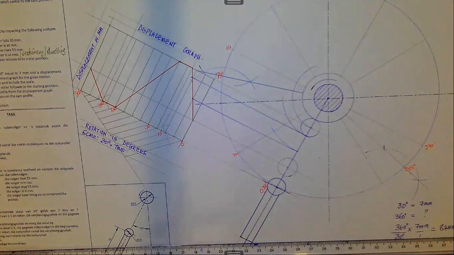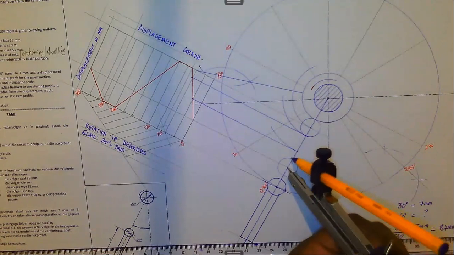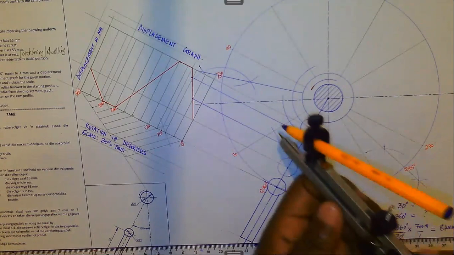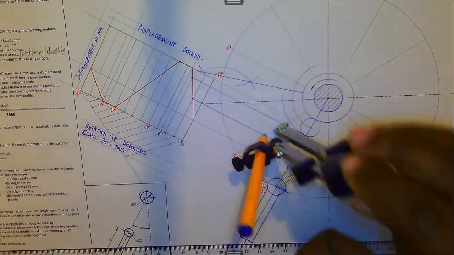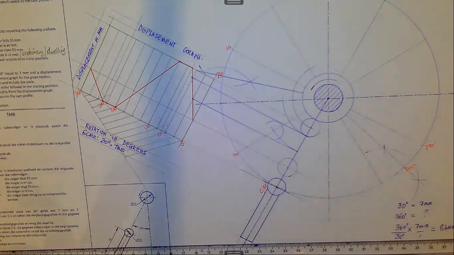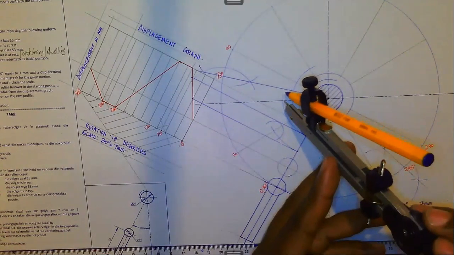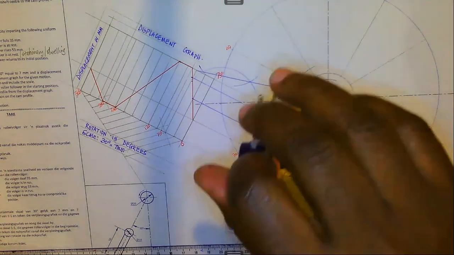Then once you have done that, just to make sure that we won't get confused, you take the radius of the follower, come here, then describe an arc. You may draw a complete circle, but it's not necessary. You also come here, that's at 60. You describe another faint arc.